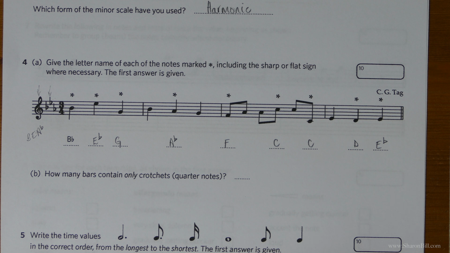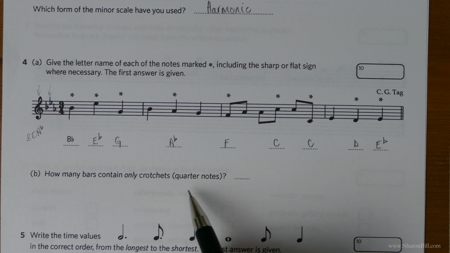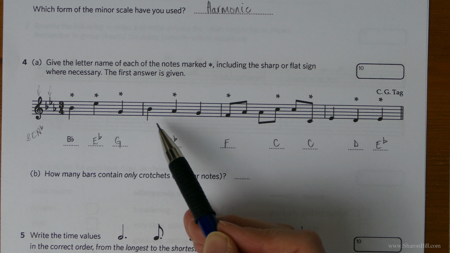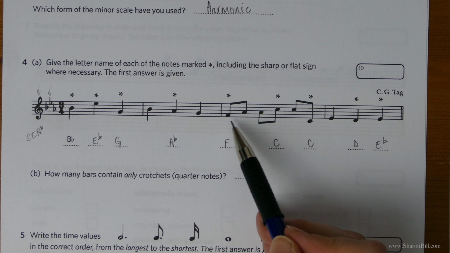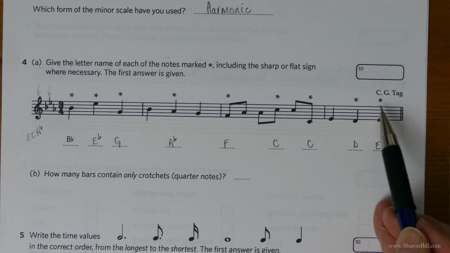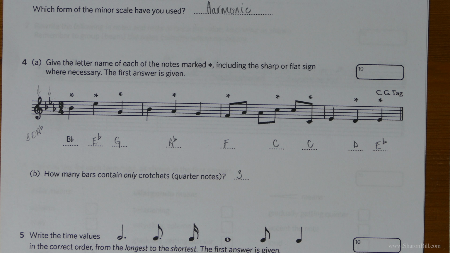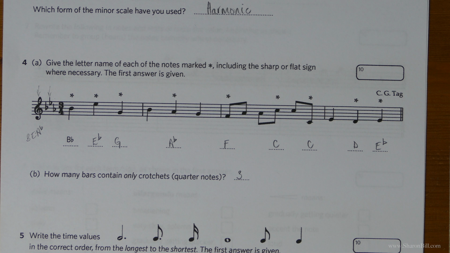There we go. Next part of this question, how many bars contain only crotchets or quarter notes? So just crotchets there, that's one bar. Just crotchets there, that's another bar. That's quaver, so that won't do, or eighth notes. Crotchets or quarter notes here, so it's 3 bars. Just a little bit of observation there, making sure that you know what a crotchet or a quarter note is.